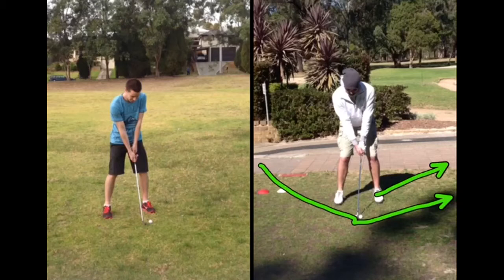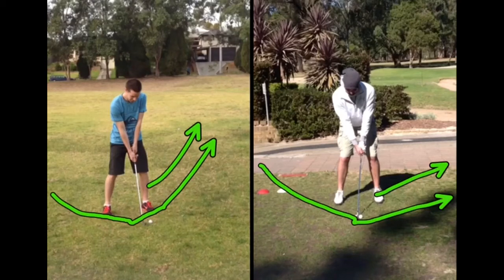As the ball is further forward here for the amateur, as his club comes through, it should make contact here, but doesn't, and as he lifts the club, it then will make contact, which will generally lift the ball higher, which means he won't get that initial drive forward which he wants, but he will get the lift up here, and the ball won't go as far.